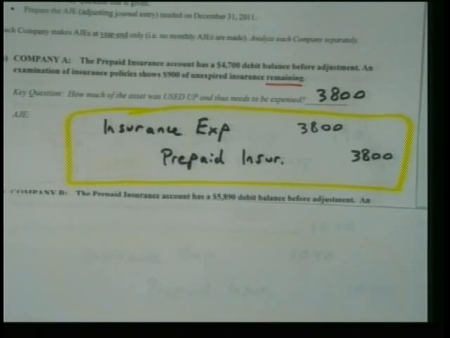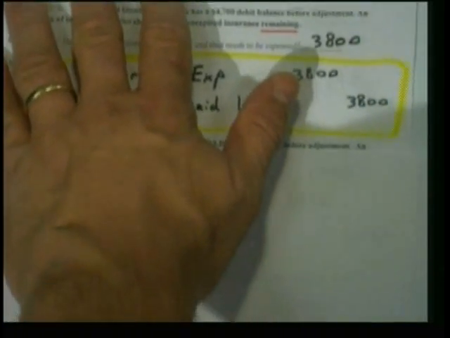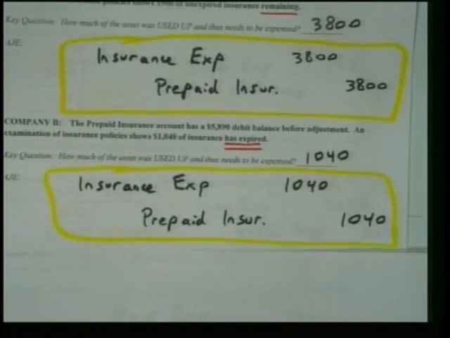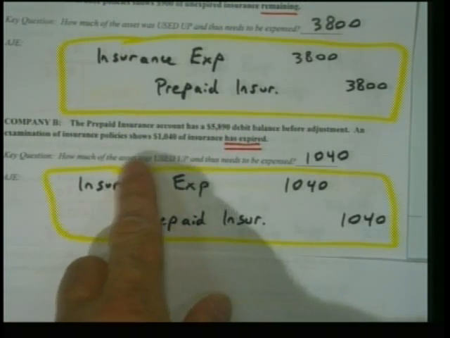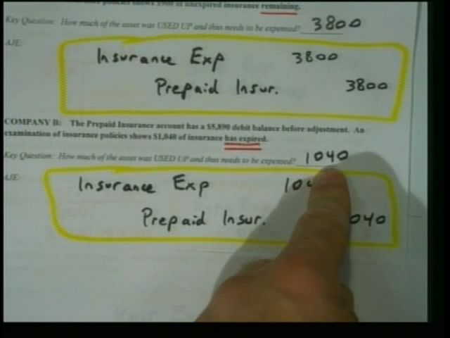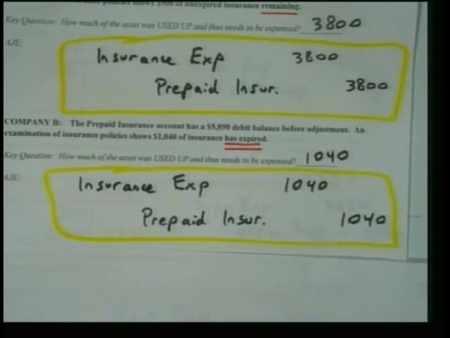Okay. Now I want you to contrast that with the next one I ask. Company B, and this is totally separate from Company A, okay? Company B, the prepaid insurance account, has a $5,890 debit balance before adjustment. An examination of insurance policy shows that $1,040 of insurance has expired. Do you see the different wording there? I'm not telling you the ending balance. I'm telling you how much has expired. So, how much of the asset was used up and thus needs to be expensed? $1,040, and that's your JE.